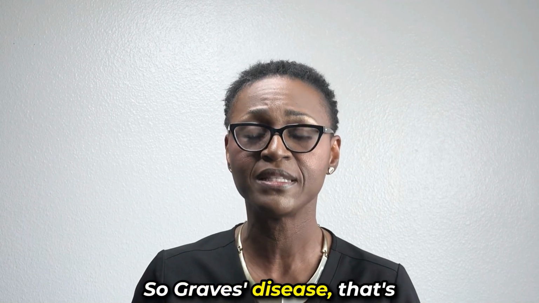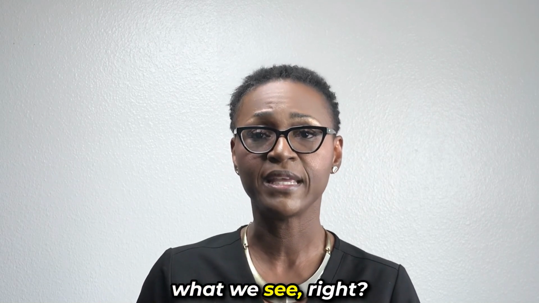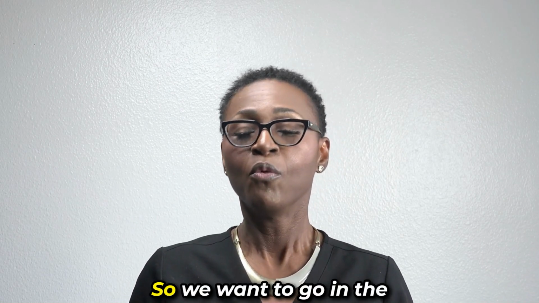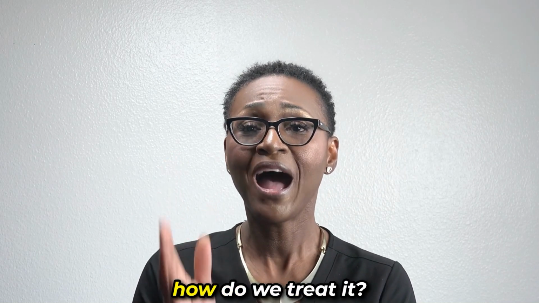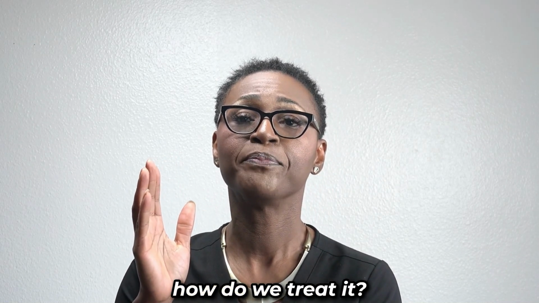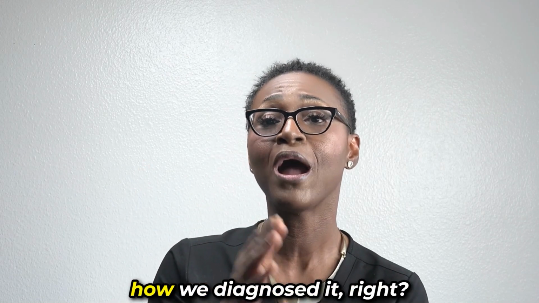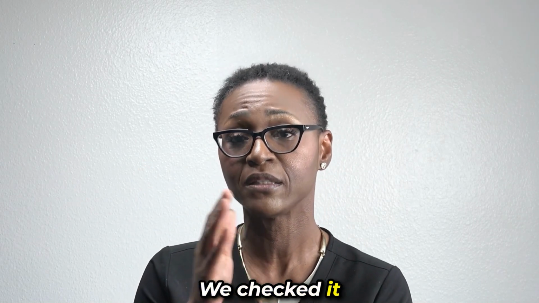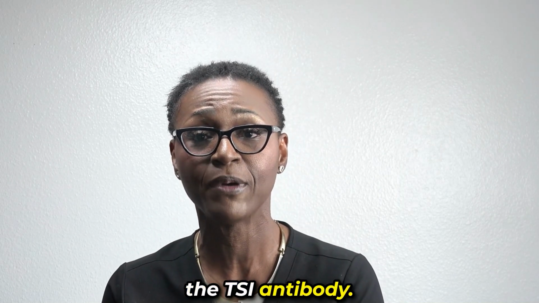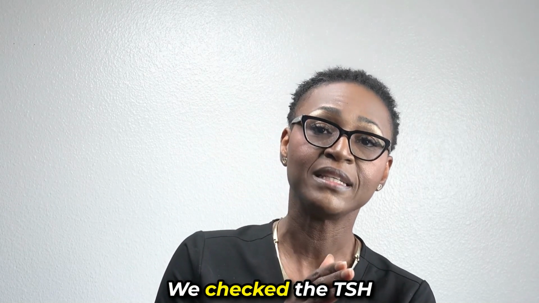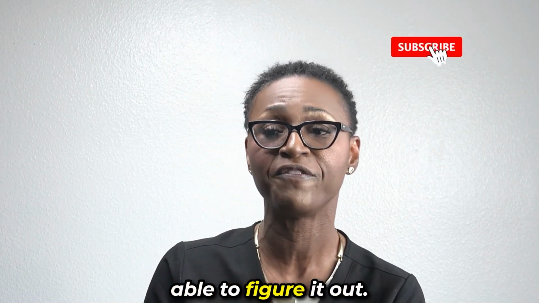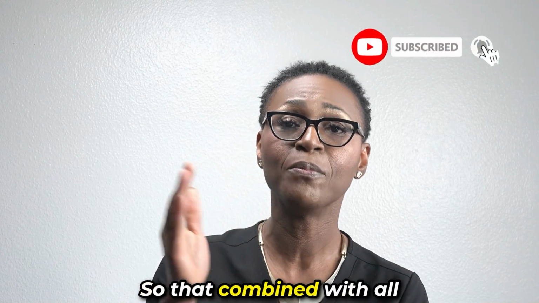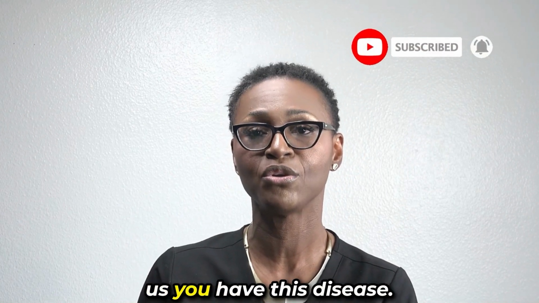So Graves' disease, that's what we see. Now that we know how we diagnose it, we check the TSI antibody, we check the TSH level, and we check the T3 and T4, and we're able to figure it out. That, combined with all the symptoms you have, tells us you have this disease.